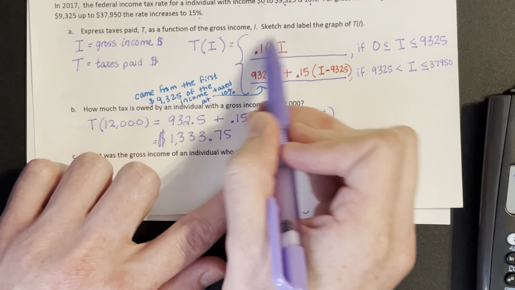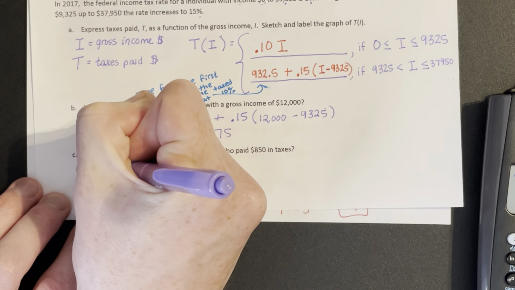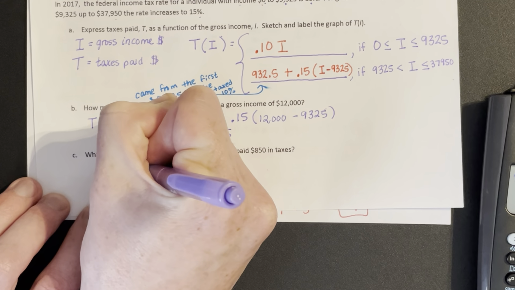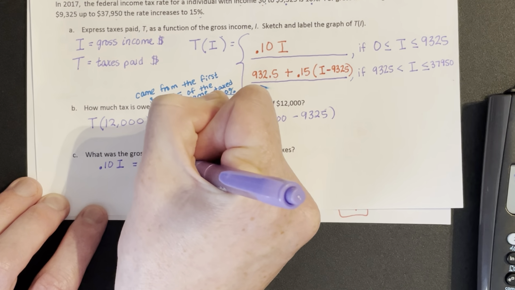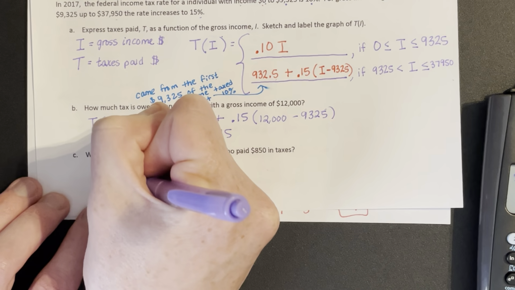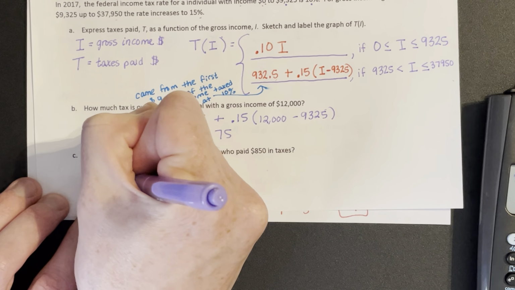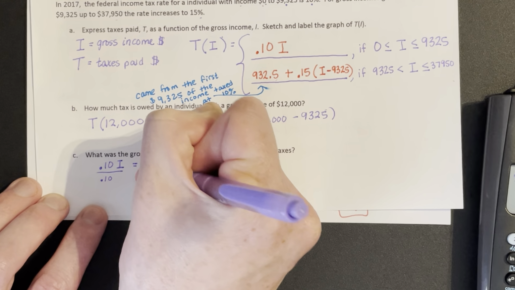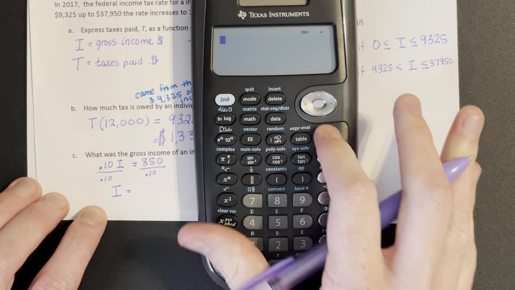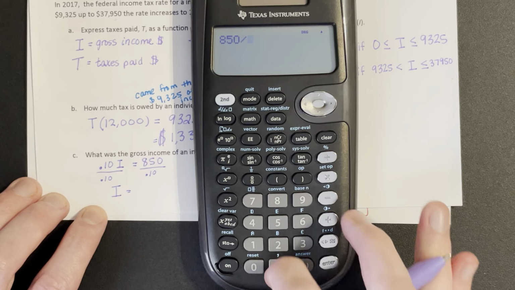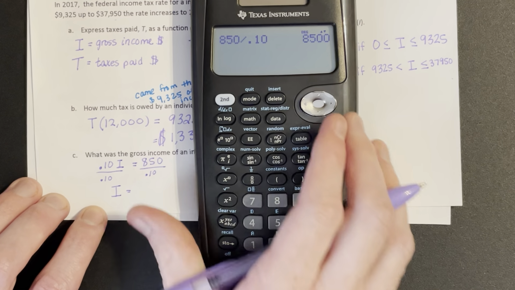So it's got to be coming from the first one. So let's try it out. So 0.10 times I equals 850. We would divide by 0.10 and get I equals, and we can just put that in our calculator as well. So 850 divided by 0.10 is 8,500.